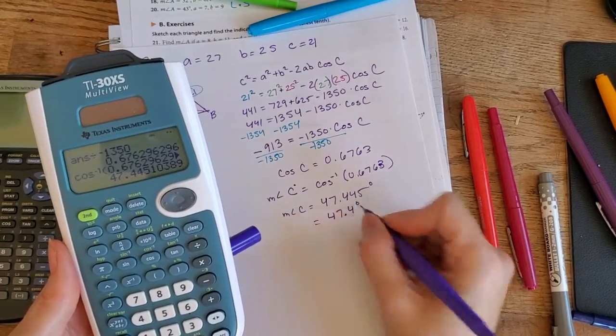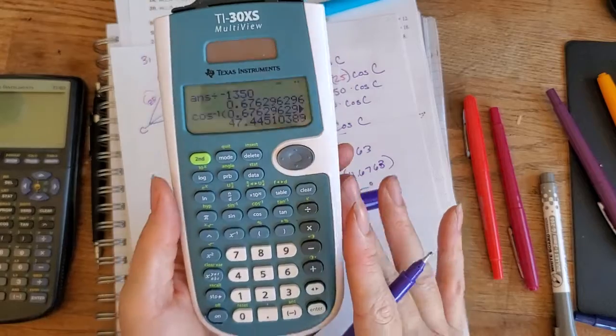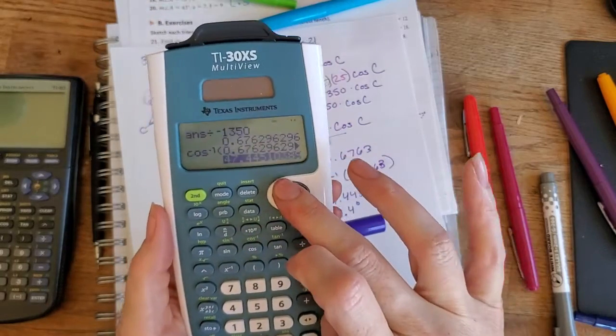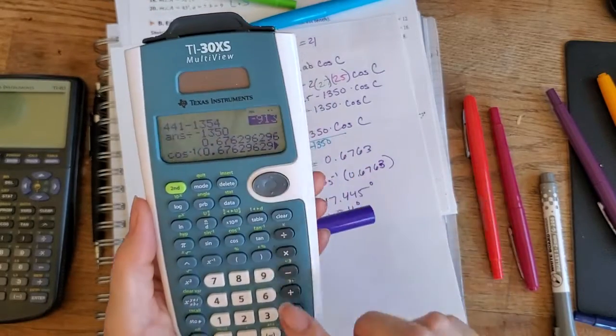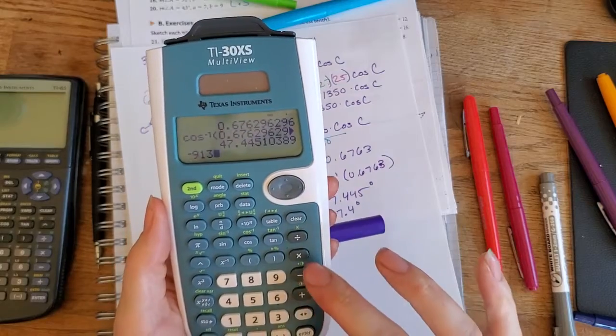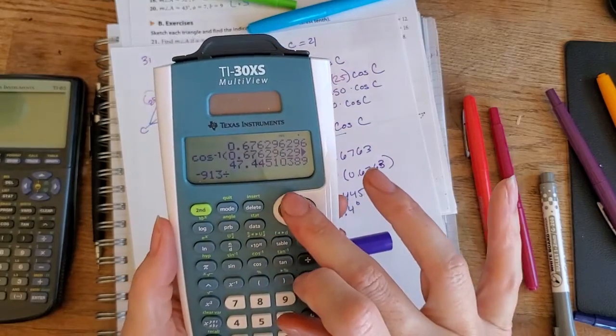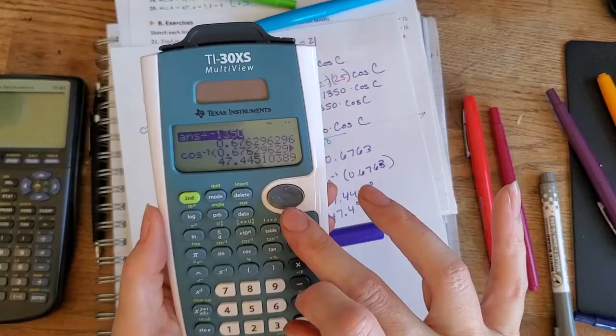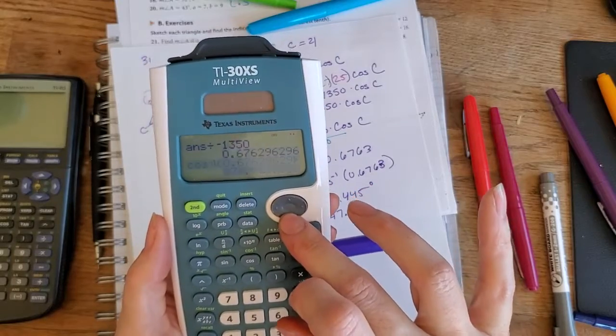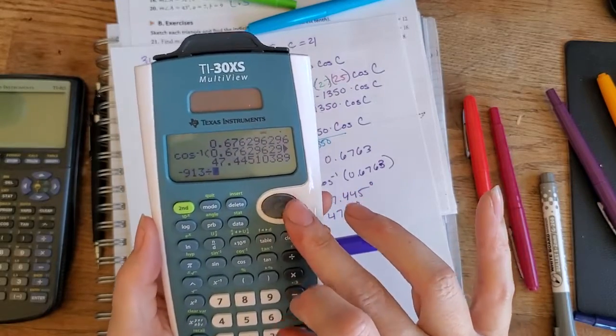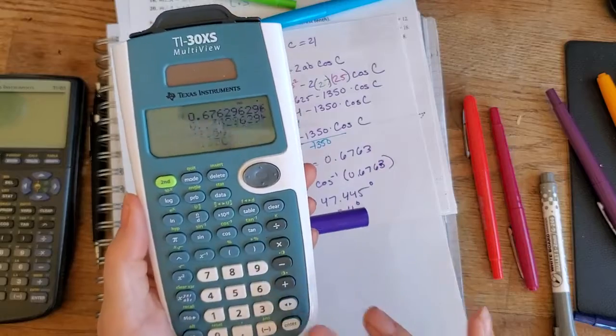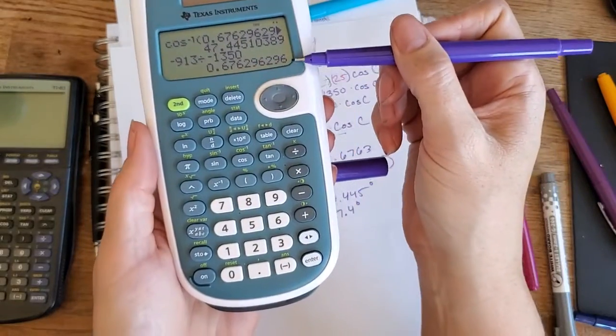Now, another thing I could have done, let's say I'm going to backtrack this just a little bit. What did I have there? 1350. Okay, so here was what I had, that one answer in there.